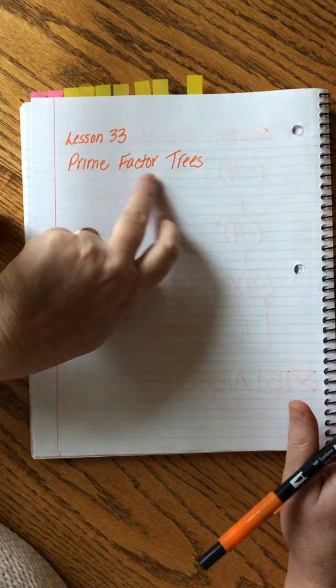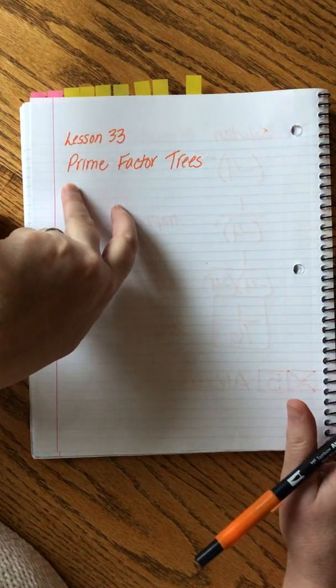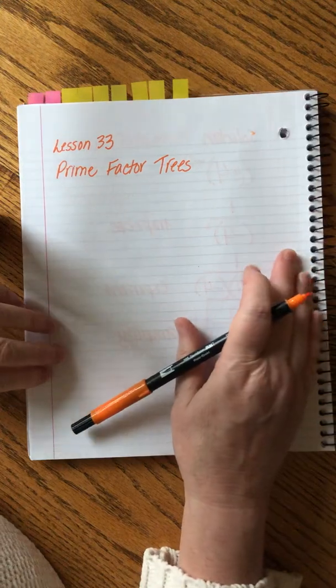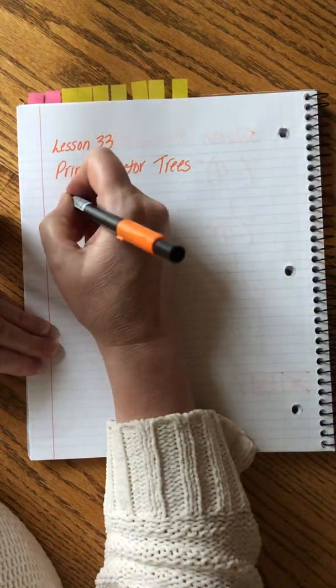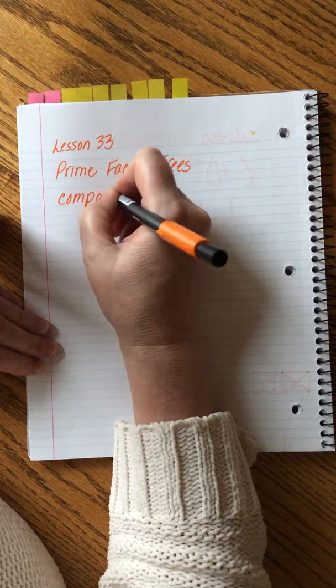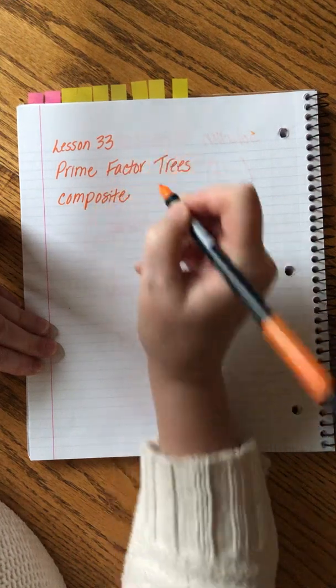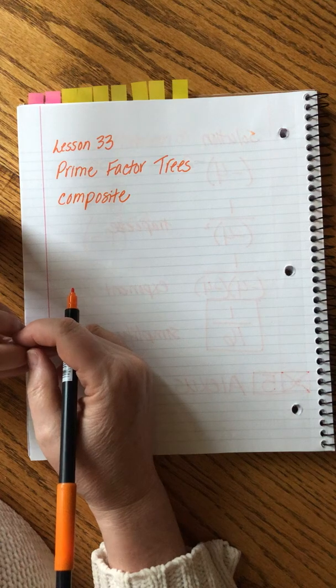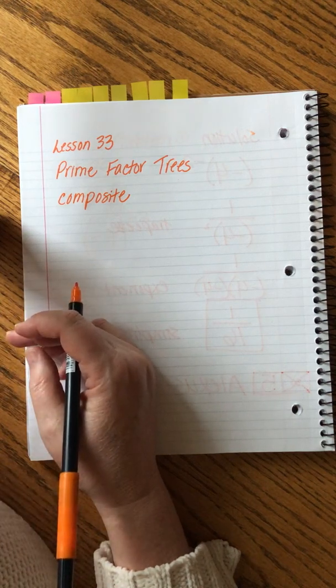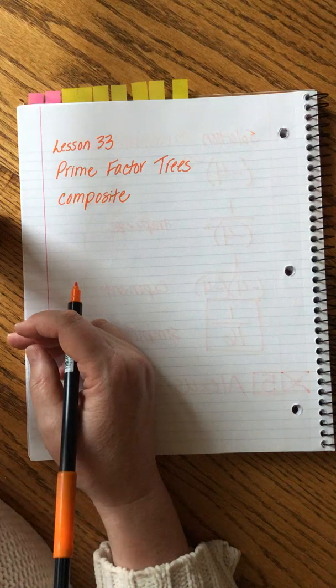Before we talk about prime factor trees exactly, I want to remind you of what a prime number is. And the best way to remind you of what a prime number is, is to remind you of what a prime number isn't. The name for that kind of number is a composite number. A composite number is one where we can find two other numbers that multiply to equal it.